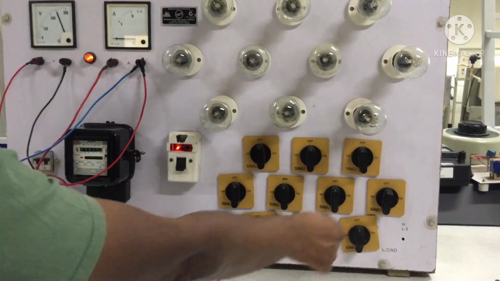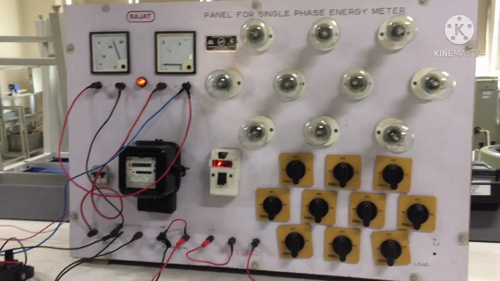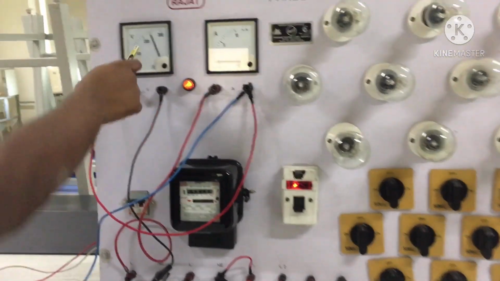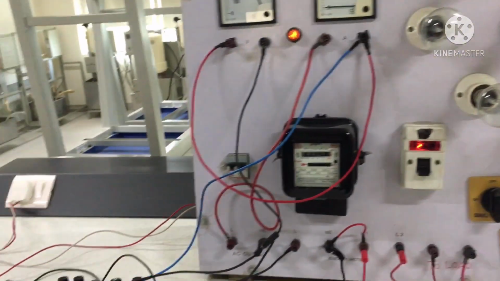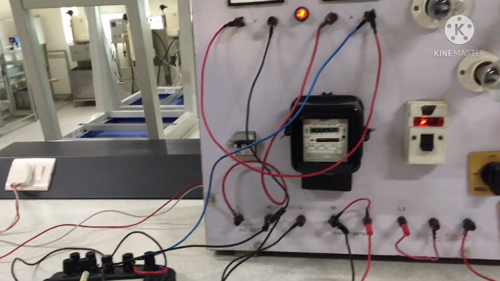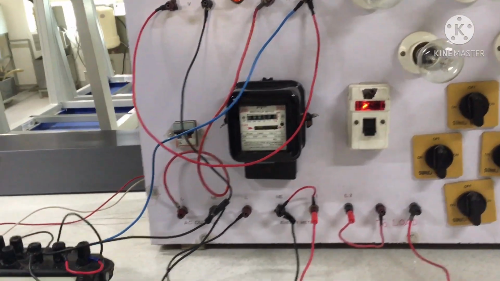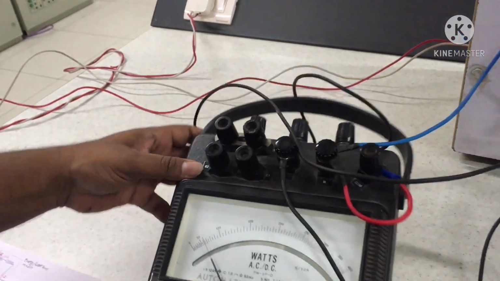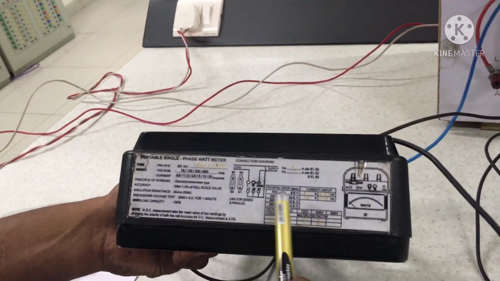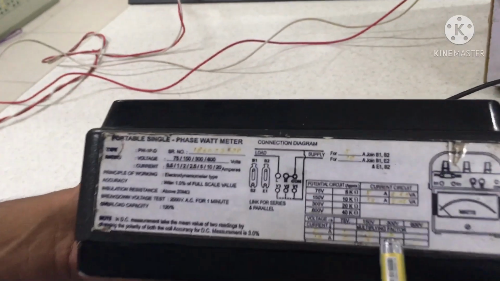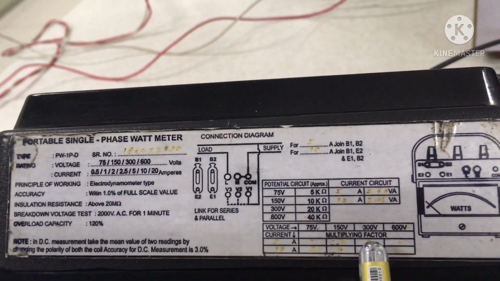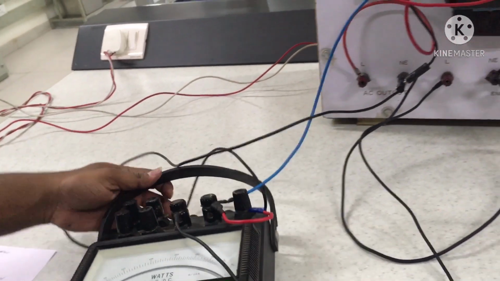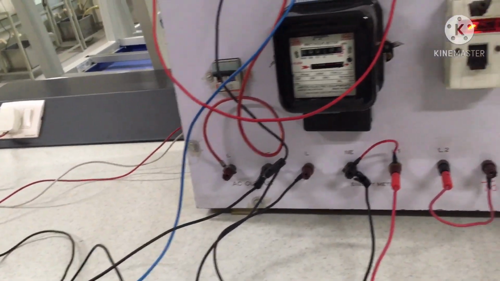When all the switches are in off position, current is 0 amps, voltage is 240 volts, wattmeter reading is 0 watts. Here we have connected the 5 amps coil and 300 volts coil. The multiplication factor for 5 amps and 300 volts is 4, so we have to multiply the wattmeter reading by 4.